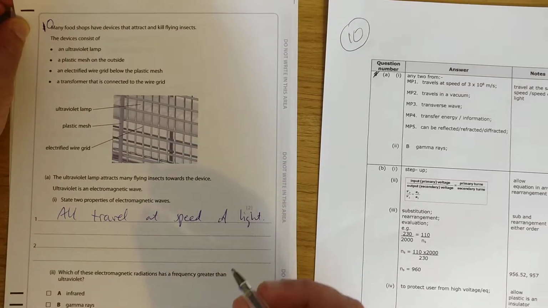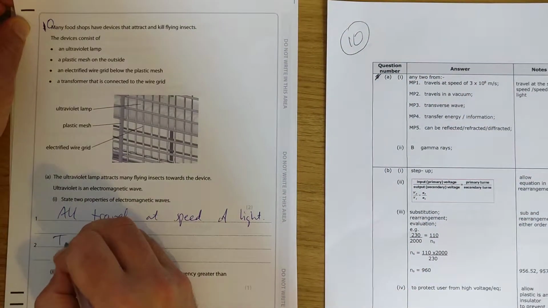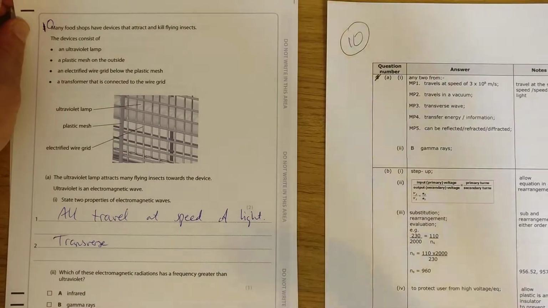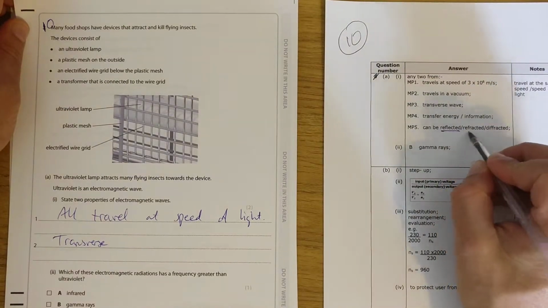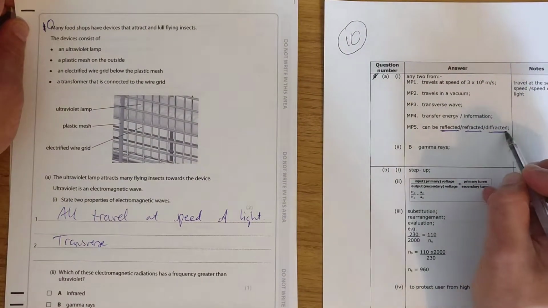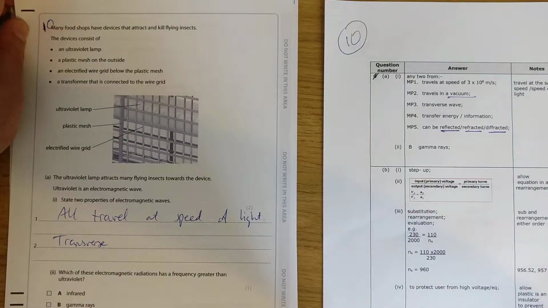All electromagnetic waves travel at the speed of light. What else do they have in common? Well, they're all transverse. They all transfer energy, like all waves can. Here, there's a few bits of information about just general waves. They can be reflected, or refracted, or diffracted. They can travel in a vacuum. That will work as well.